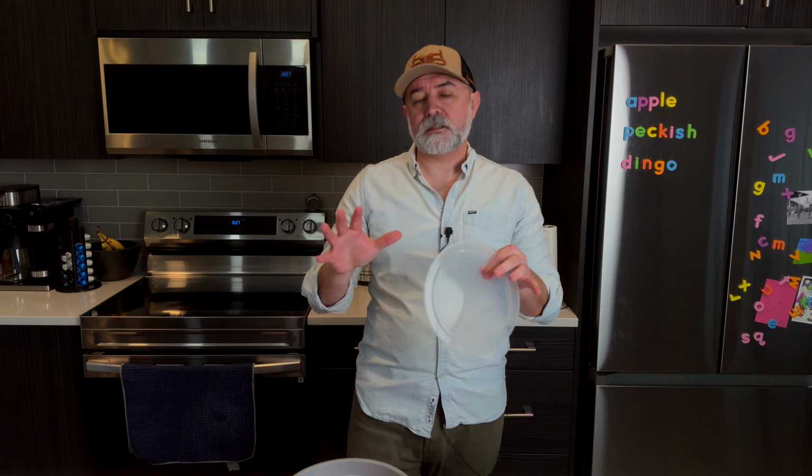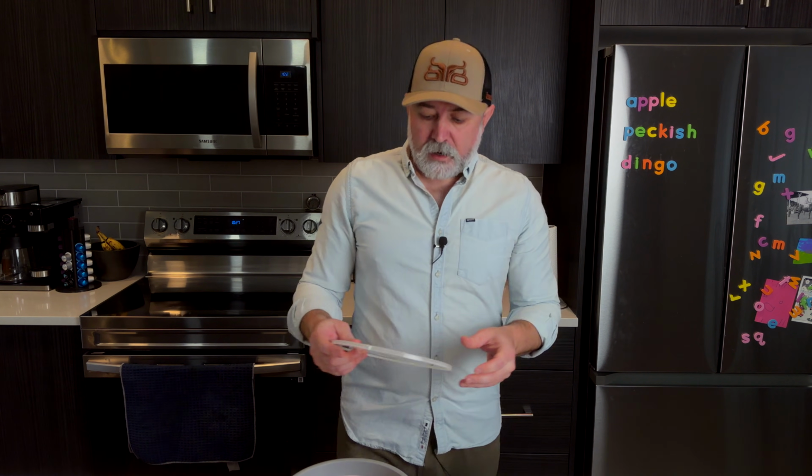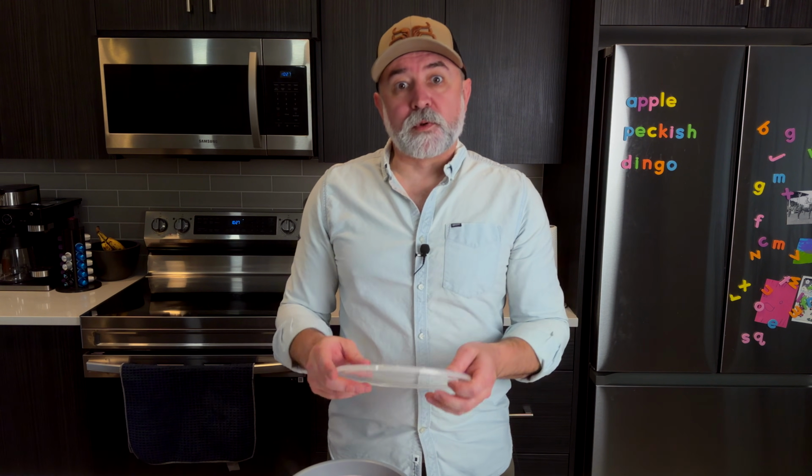If you want to cool this in an ice bath, then by all means just chill it down, stir it as you go. But I'm going to pop this in the fridge to rest overnight, and we'll come back tomorrow and deal with the rest.